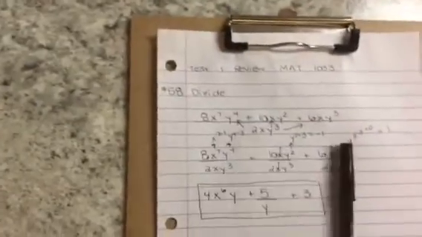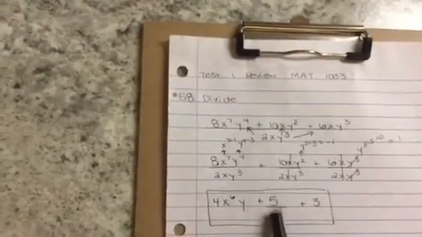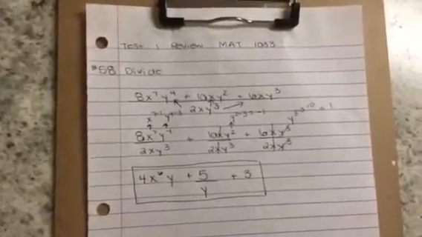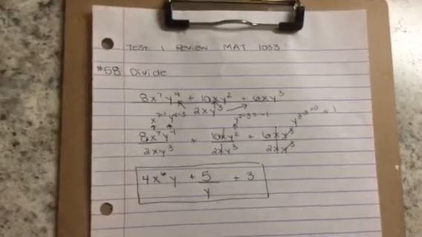Notice each one separately. So this y is only being divided over the 5. Each one is written separately. So this is number 58, Test 1 Review, MAT 1033, Intermediate Algebra.